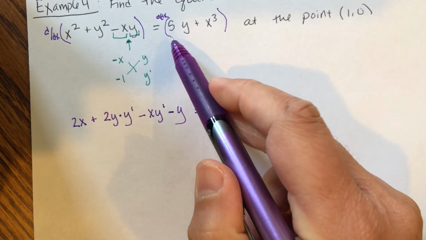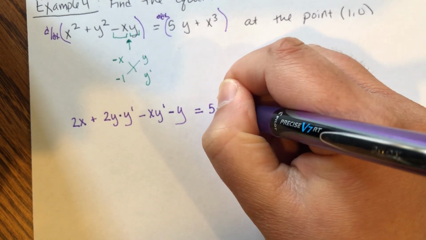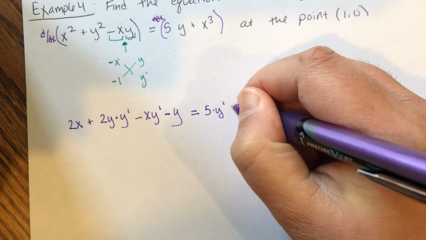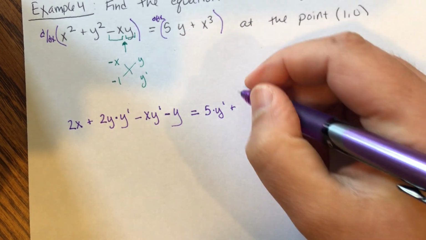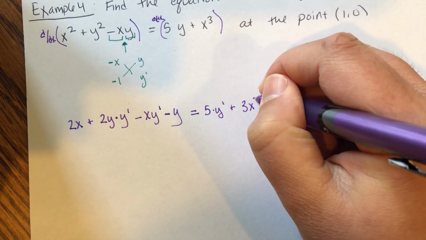And on the right-hand side, the derivative of 5y is just 5, then multiply by y prime, so we get 5 times y prime. And the derivative of x cubed is 3x squared.